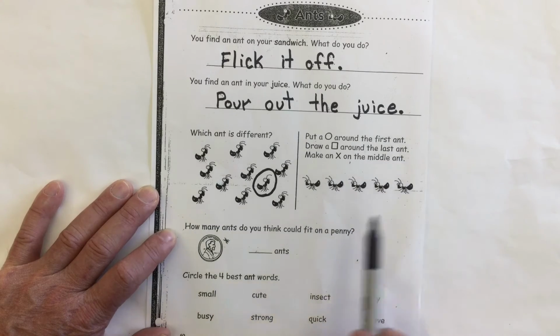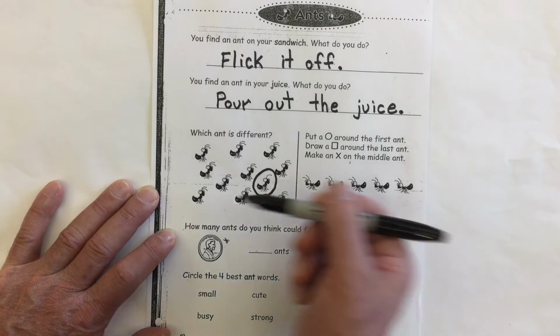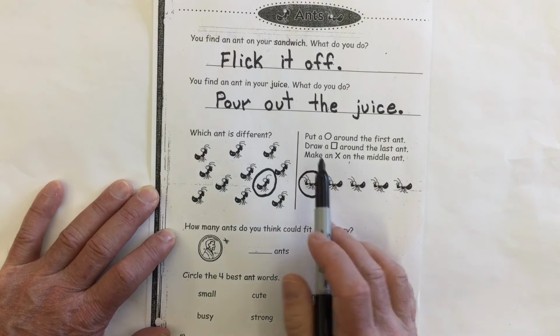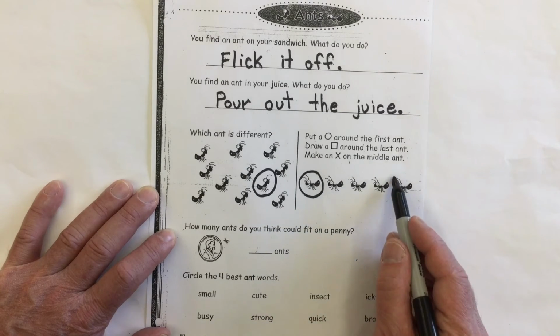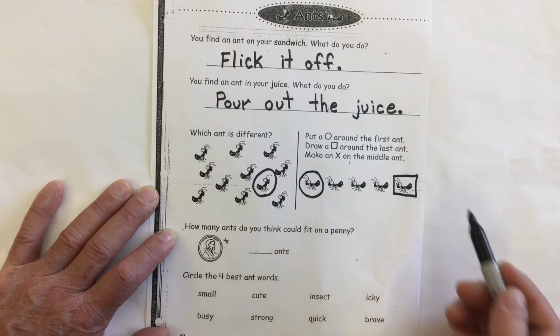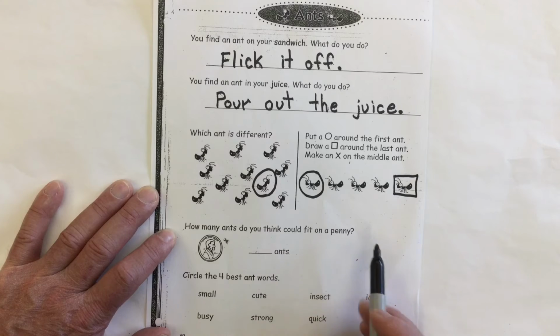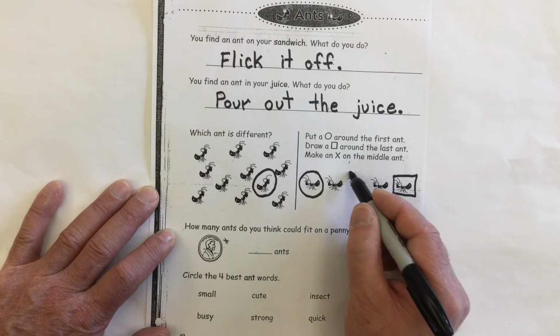Okay, on this side it says, put an O around the first ant. All right, they're walking this way, so first ant gets an O around him. Draw a box around the last ant. Okay, last ant is at the end of the line. We need to draw a box around him. X on the middle ant. All right, so the middle ant, right in the middle, make an X on him.